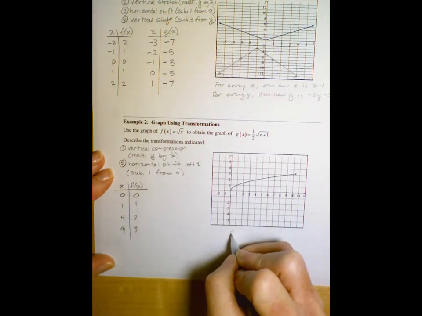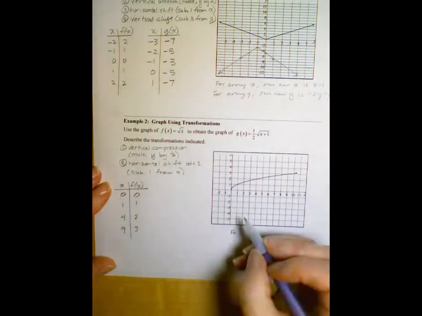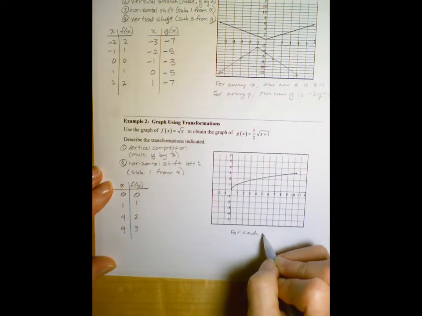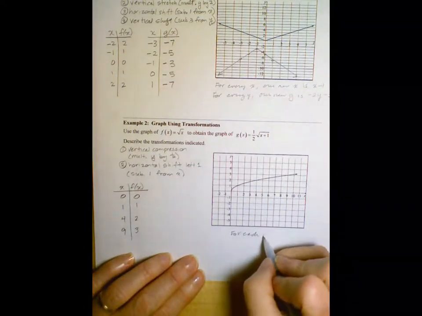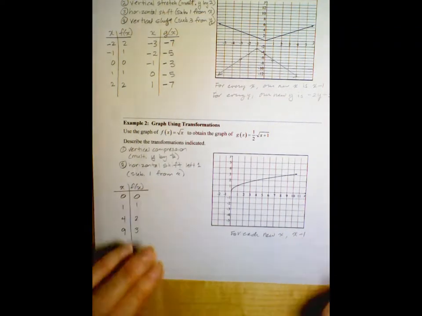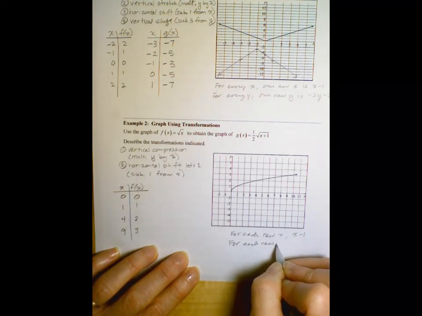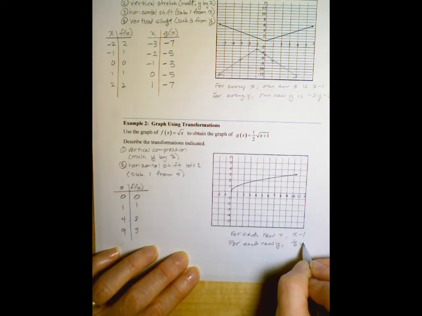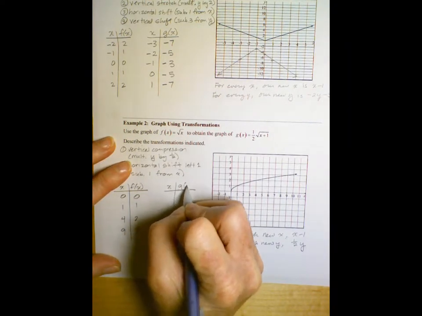For each new x, we're going to use x minus 1. For each new y, it's just 1/2 times y. Okay, so x and g of x.